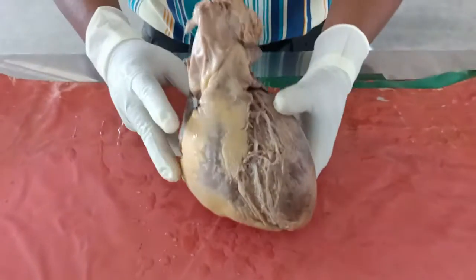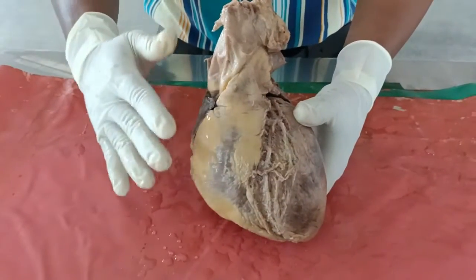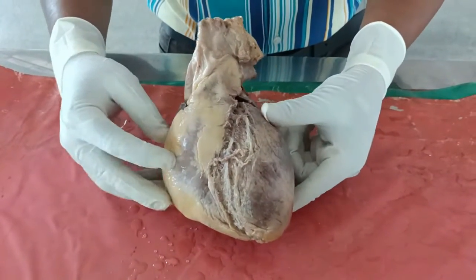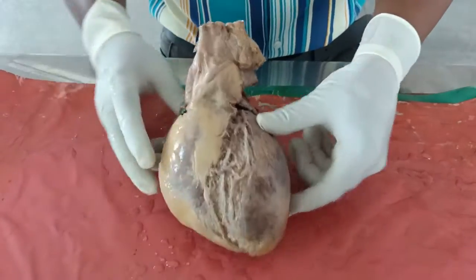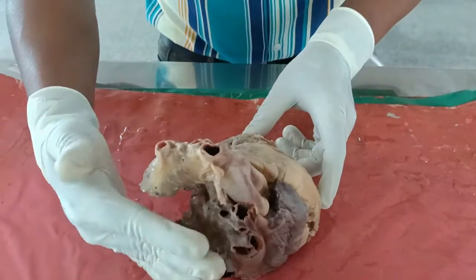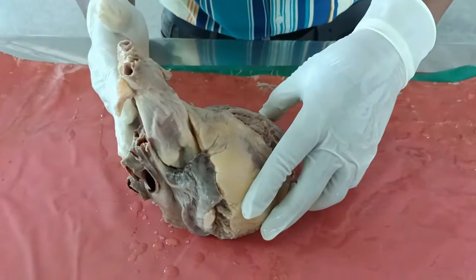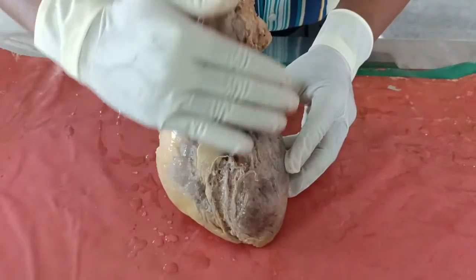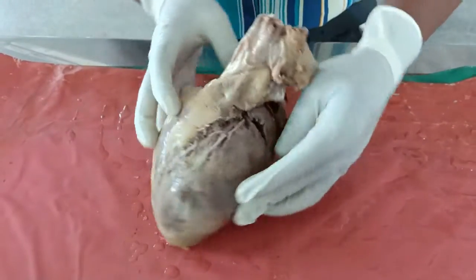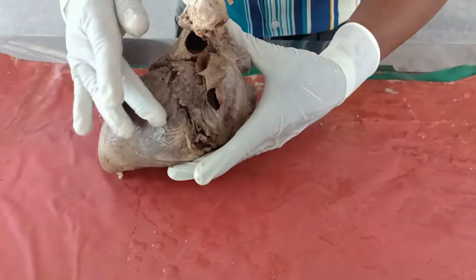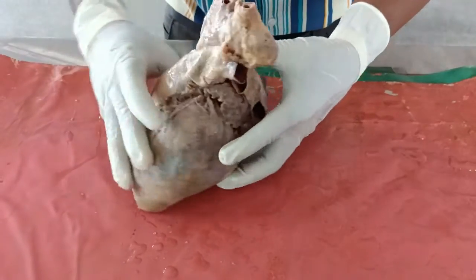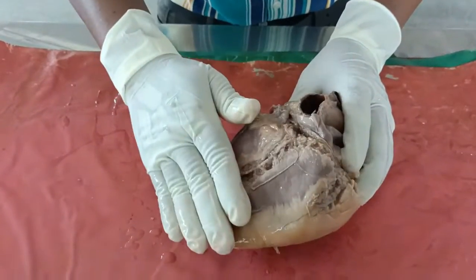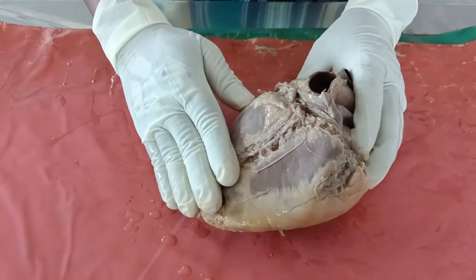Then what are the external features of the heart? It has some presenting parts, so we have to discuss those. As we know, this is the apex and this is the base, the posterior part. And this surface is the sternocostal surface. This surface towards the left side is the left surface. And this is the surface present over the diaphragm, the diaphragmatic surface.